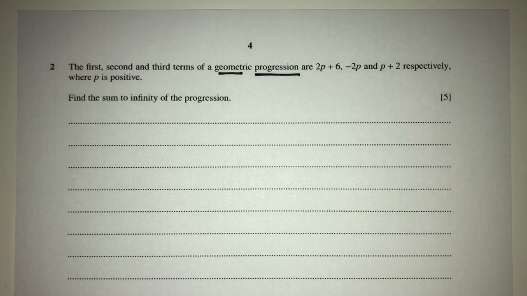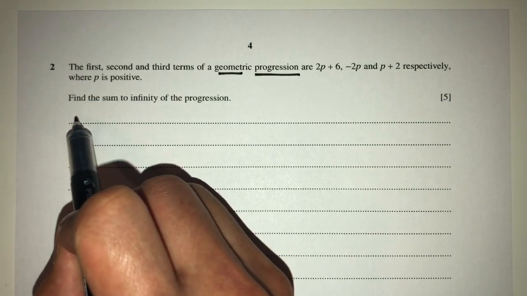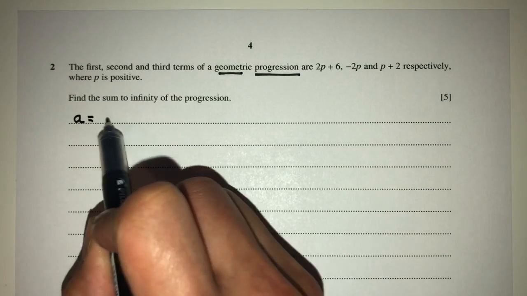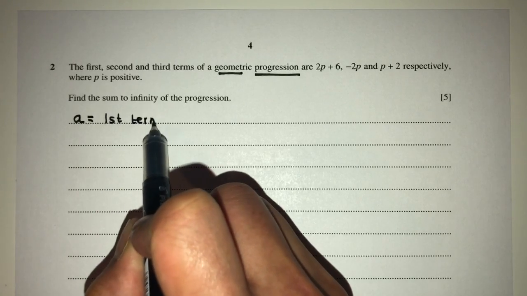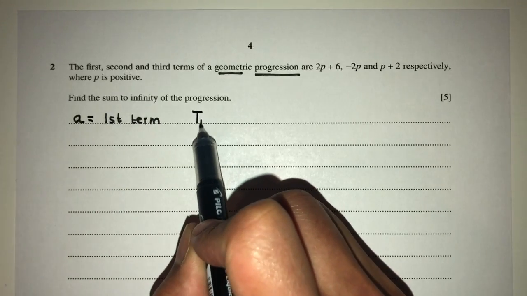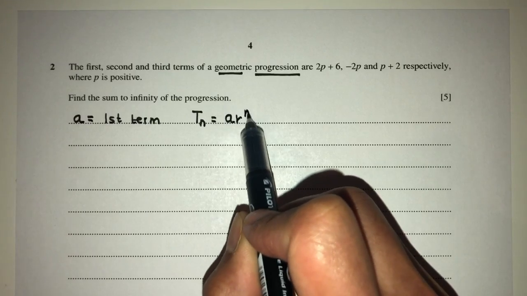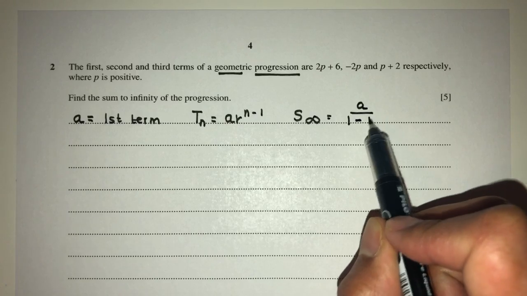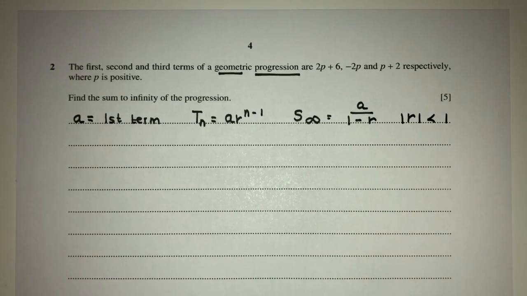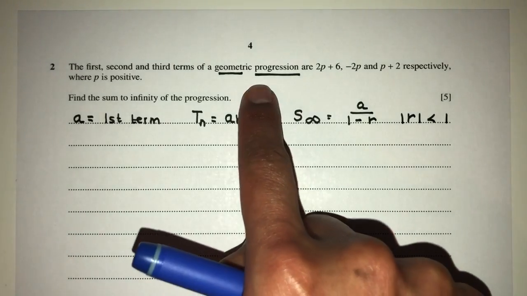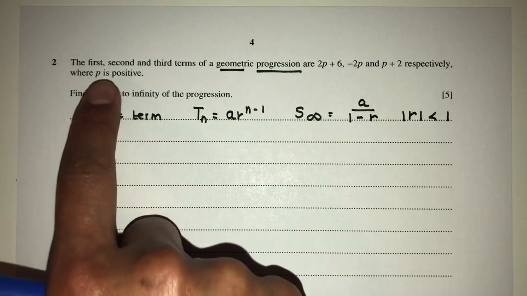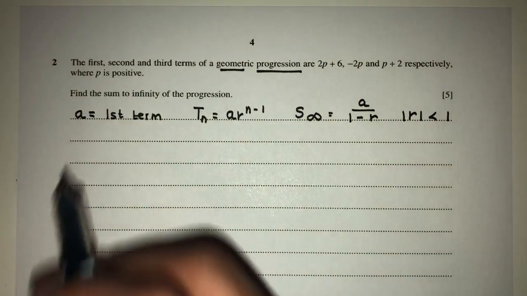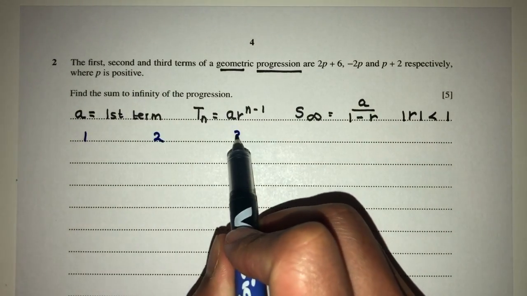So something I like to do is I like to write down all the formulas that we have for geometric progression. So I know that, with a as the first term, the nth term, let's call this Tn, is given by the formula a r to the n minus 1, and the sum to infinity is equal to a over 1 minus r, where r has to be less than 1. I mean the modulus is less than 1. So this is what I know for geometric progression. Now it is given that the first, second and third term has been given to us.